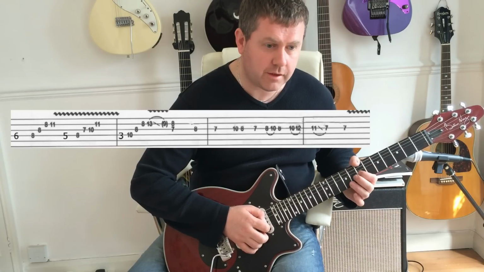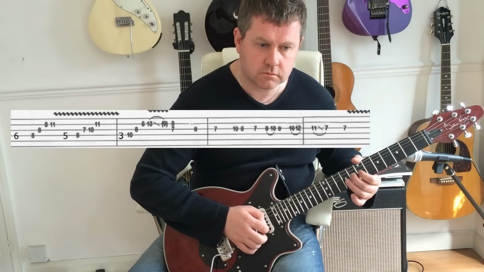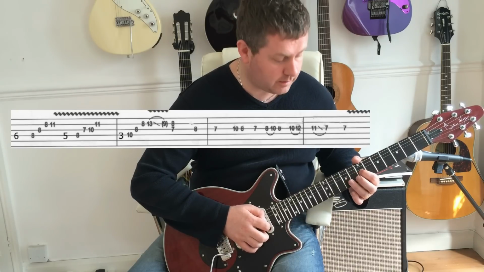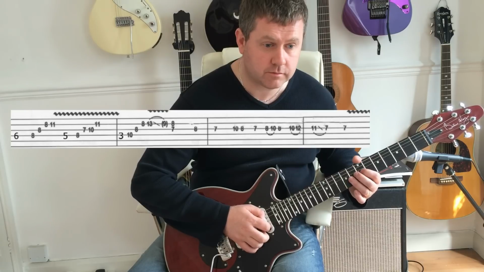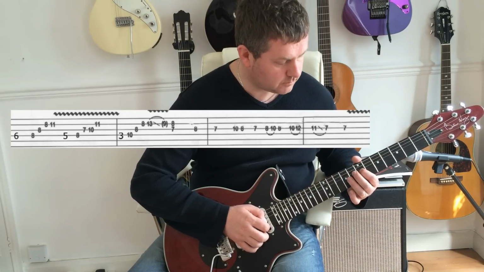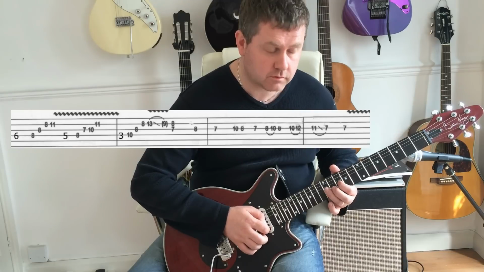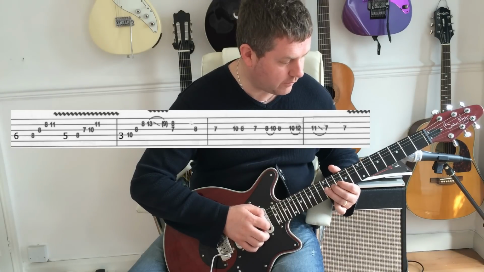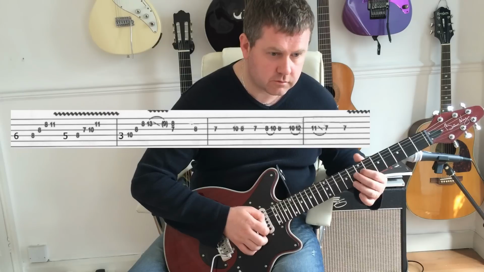So we're going from 7 to 8 on the G, it's all on the G string. We're going 7, 8, 10. Back to 7, 8, 10, 8, 10, 12, sliding from the 11th into the 7th. So we've got that.